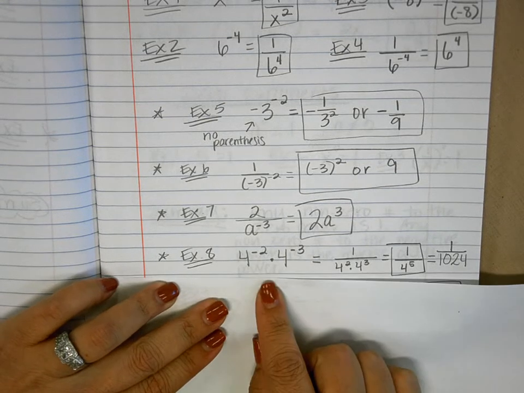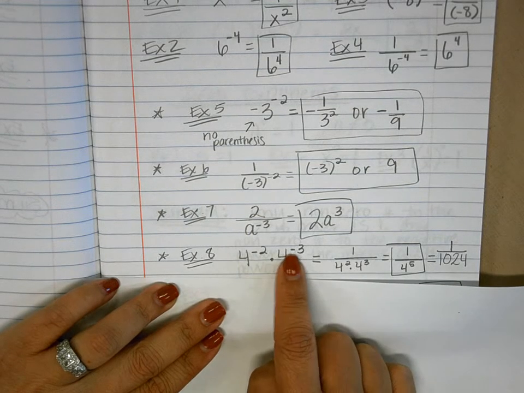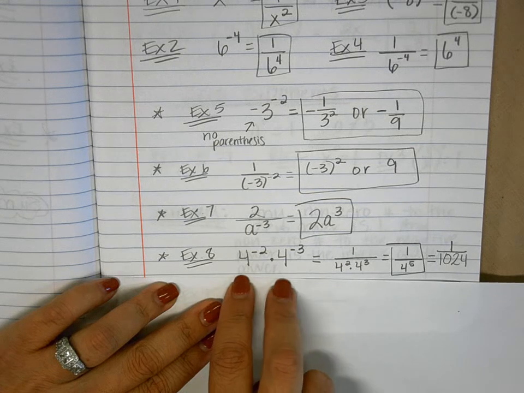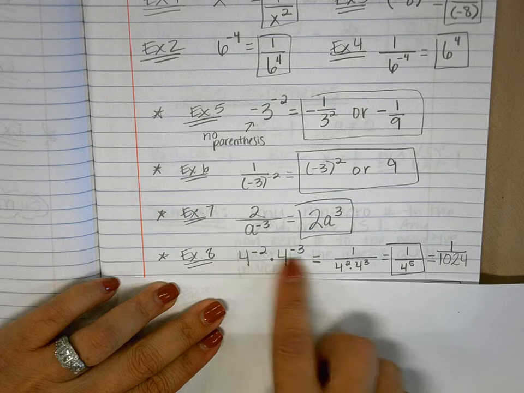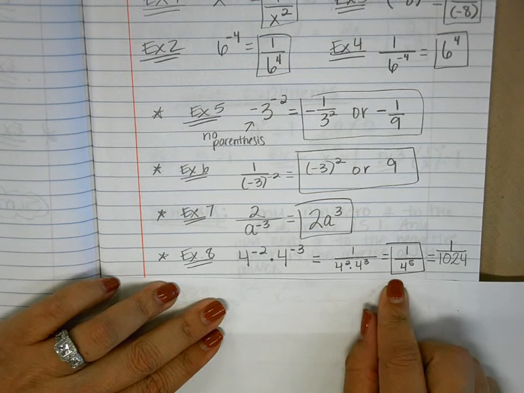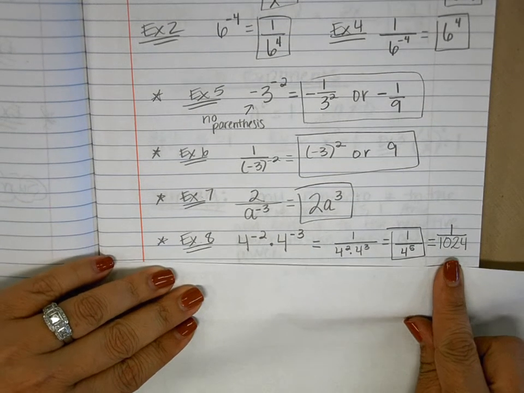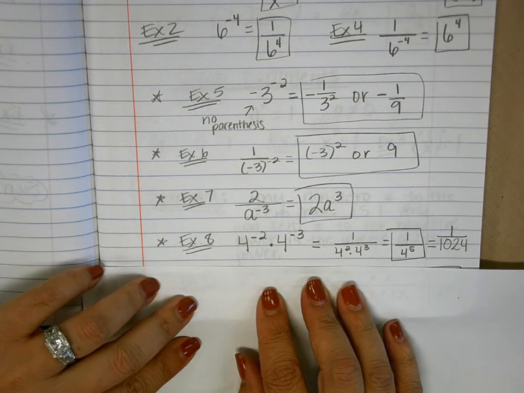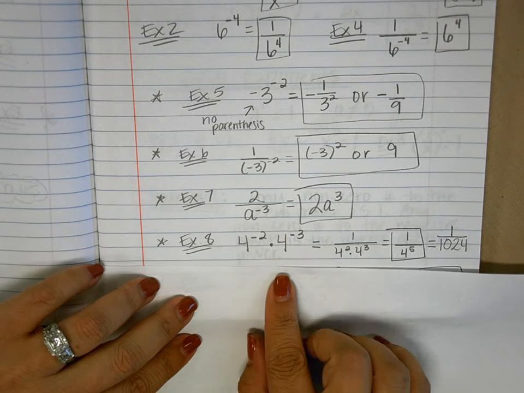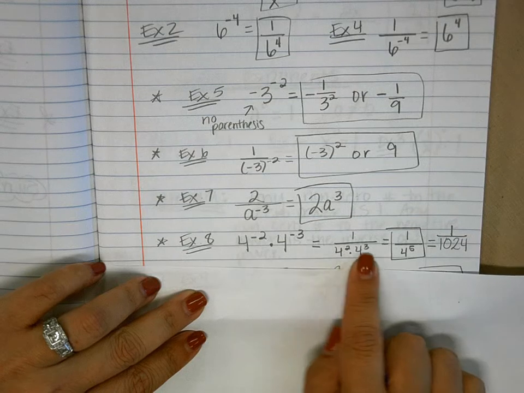Example 8 looks a little different. We have 4 to the negative 2 times 4 to the negative 3. These are the same bases, like bases. Going back to the first lesson on this. So first put them in the denominator to get rid of the negatives. And then add the exponents. If it asks you to solve or simplify further, then that's the 1024. Any questions on that one? It looks okay. So flip them, do the inverse, and then add the exponents.